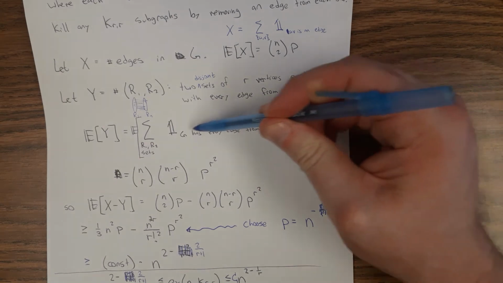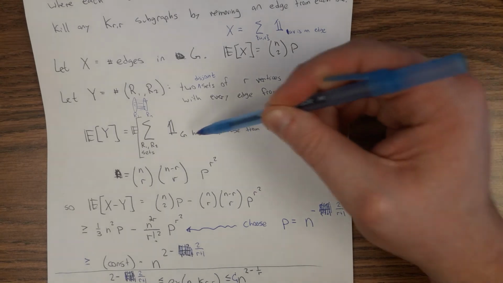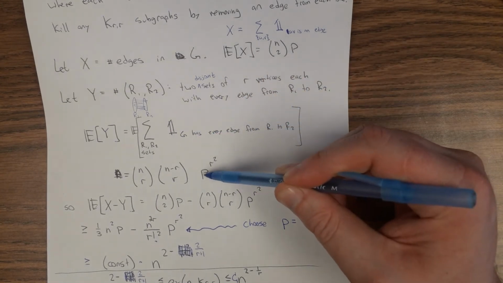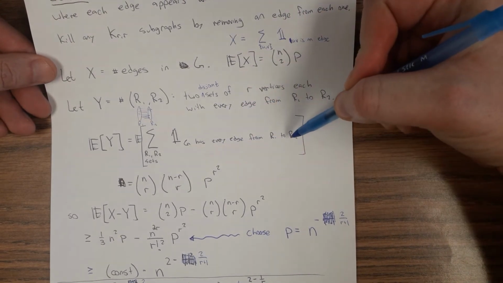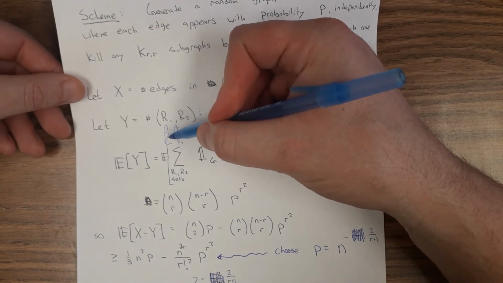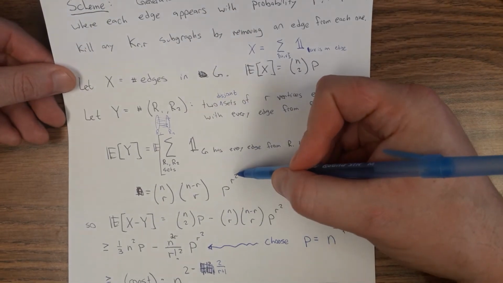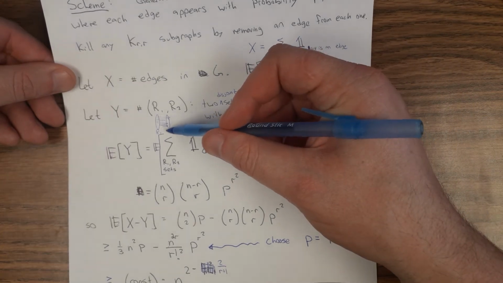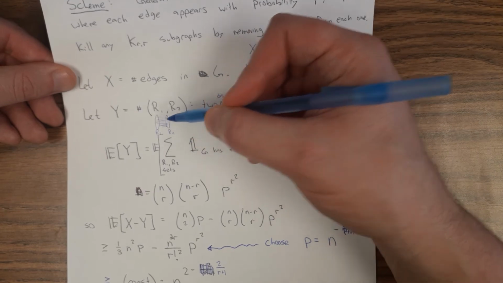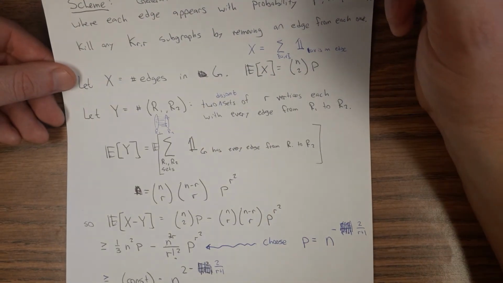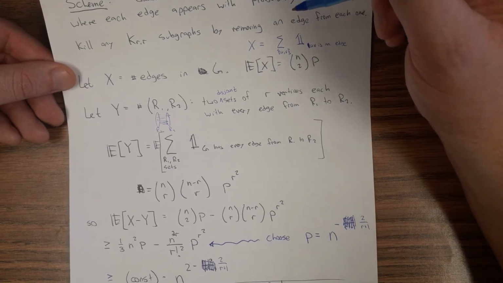And then the expectation of an indicator random variable is just the probability of the event underneath. And this event has probability p to the r squared because this is the event that we have every edge from R1 to R2. The number of possible edges would be r squared, and each one is with probability p, and they're independent. So the probability that all of these r squared edges are there would be p to the r squared power. Okay?